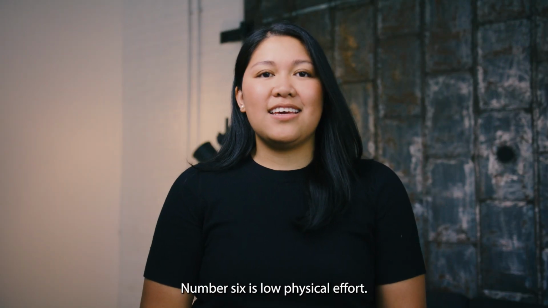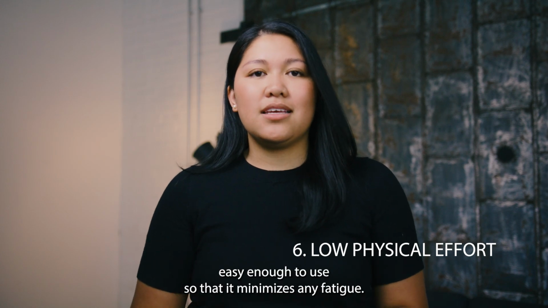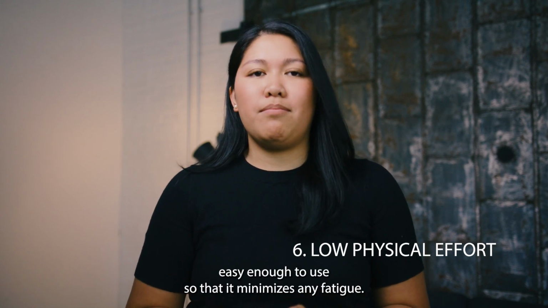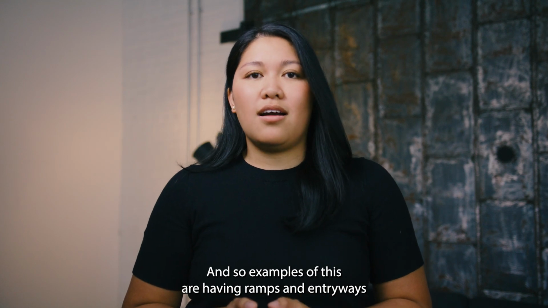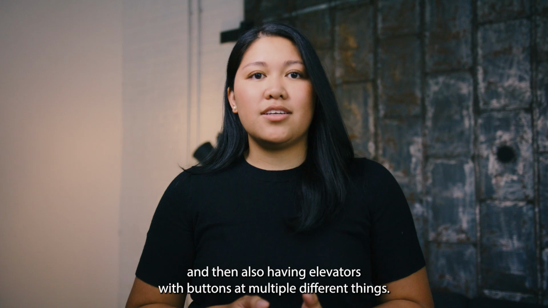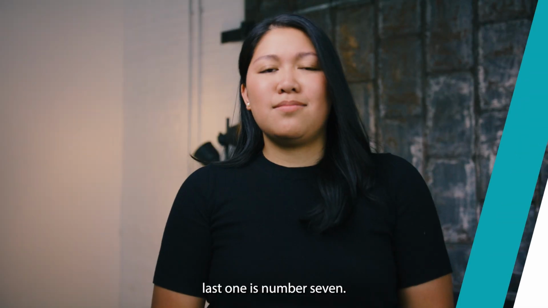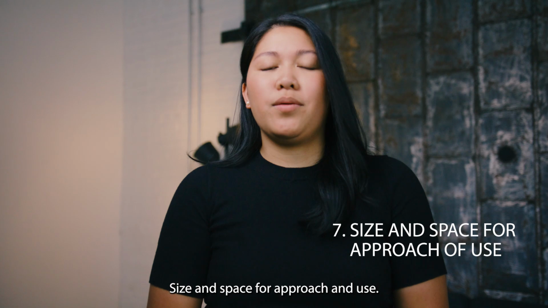Number 6 is low physical effort. And so this is about making a design easy enough to use so that it minimizes any fatigue. And so examples of this are having ramps and entryways, and then also having elevators with buttons at multiple different heights. And the last one is number 7, size and space for approach and use.